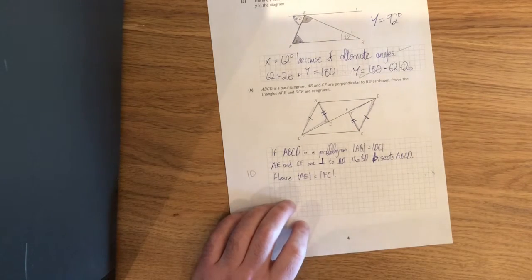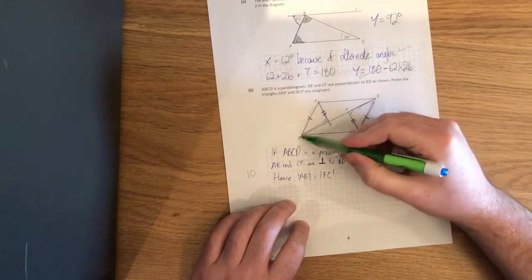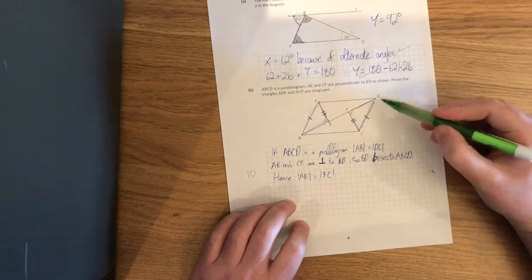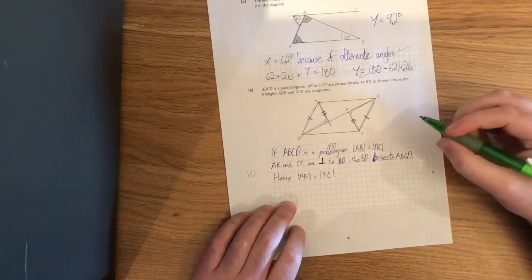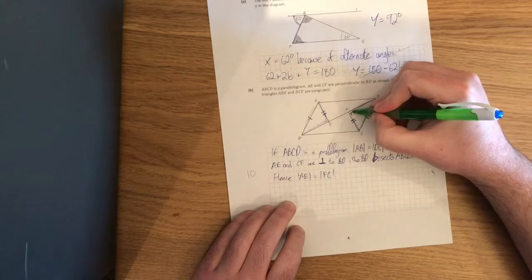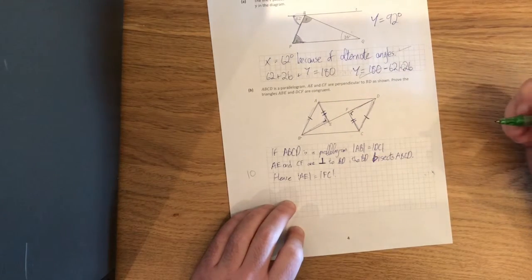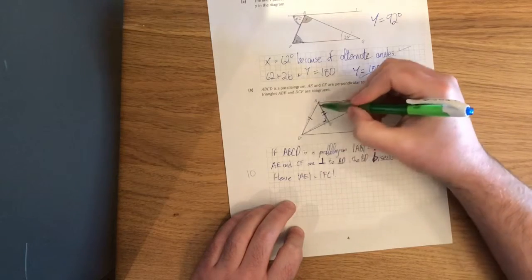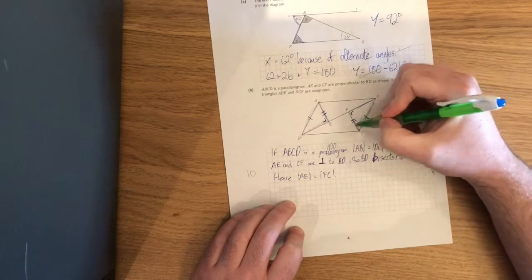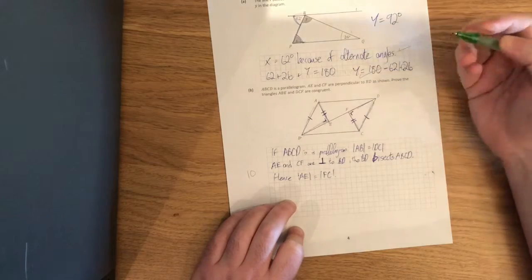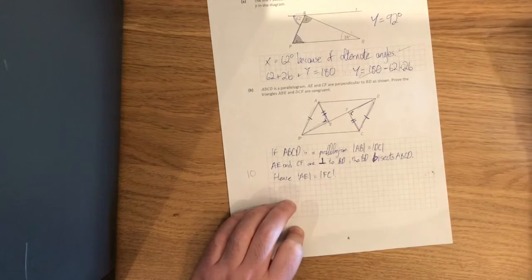So triangle ABE and CDF are right angle triangles, so we know this, they told us that. Both triangles have two lengths equal. So the triangles have an angle the same and two lengths the same. It stands to reason that the third length must be the same, because otherwise it wouldn't make any sense.